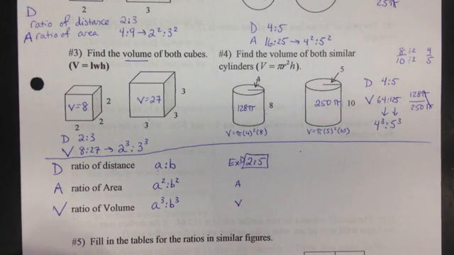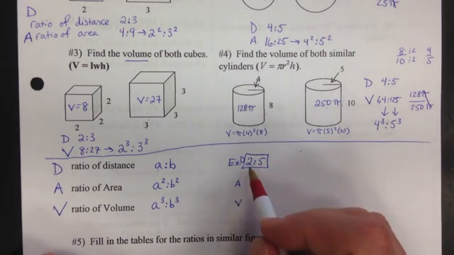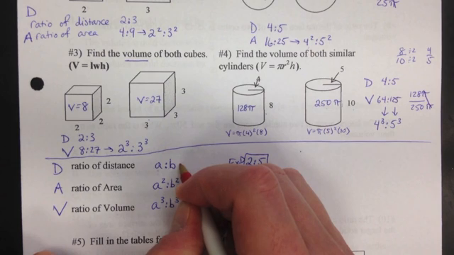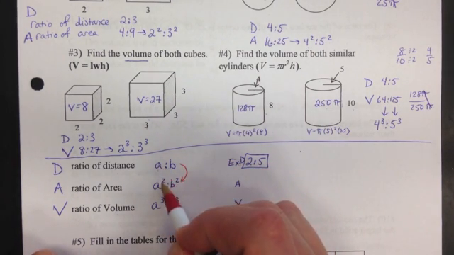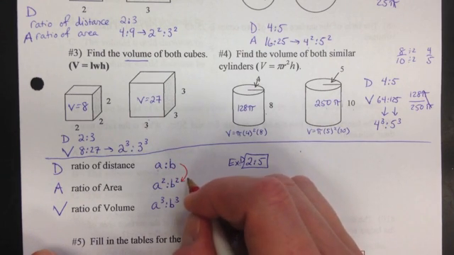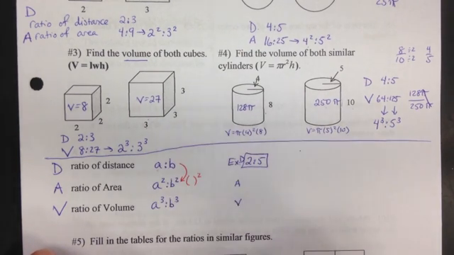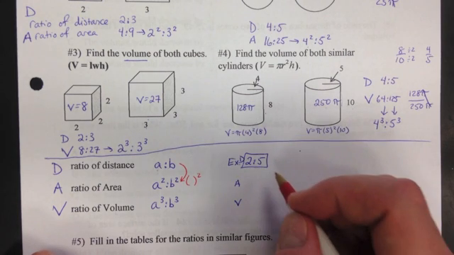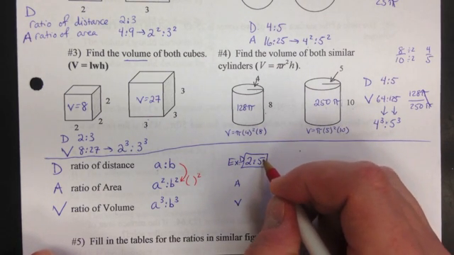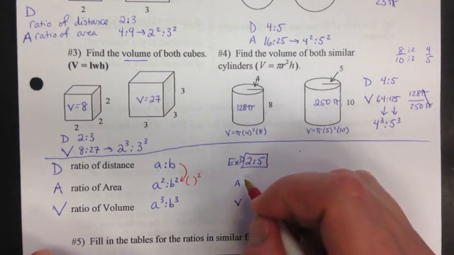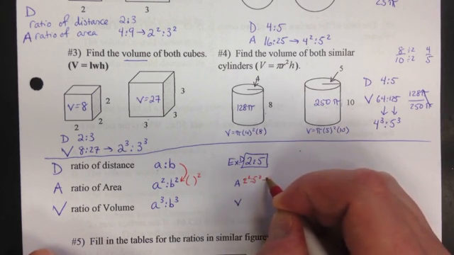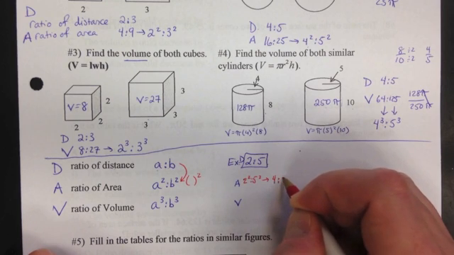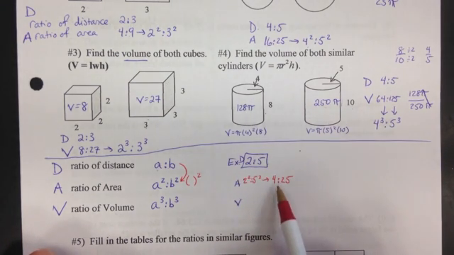Well, what we can do here is we're going to take the distance ratio. How do I go from the distance ratio to the area ratio? I take A and I square it. I take B and I square it. So I take my two numbers and I square them. I raise them to the second power. So this right here, 2 to 5, what I'm going to do is do 2 squared to 5 squared, which becomes 4 and 25. Okay, so that would be my ratio of area right there.